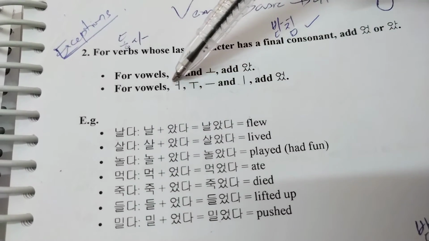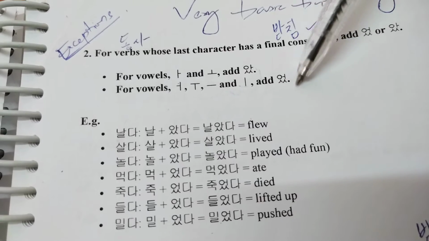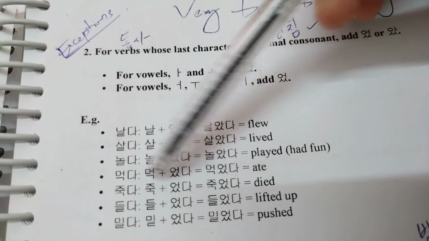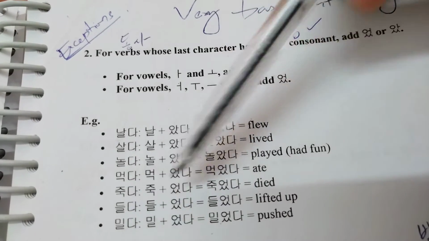먹다 is the second one, so that would have this syllable. 먹다, 먹었다. 죽다, 죽었다. 들다, 들었다.